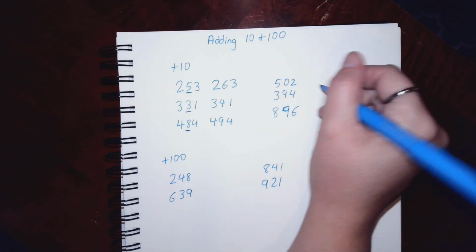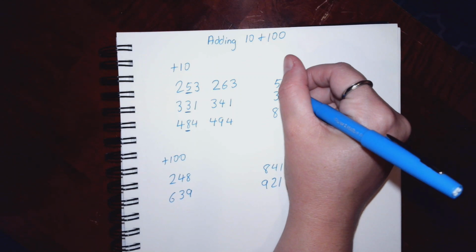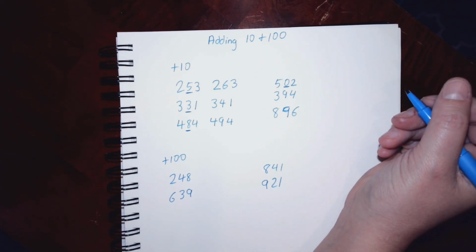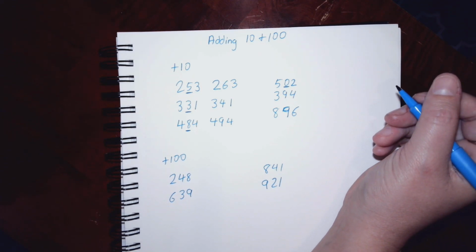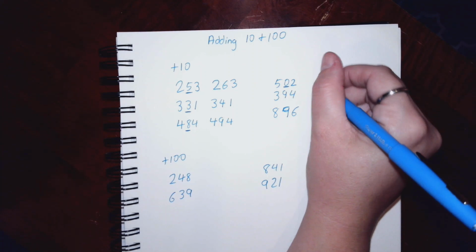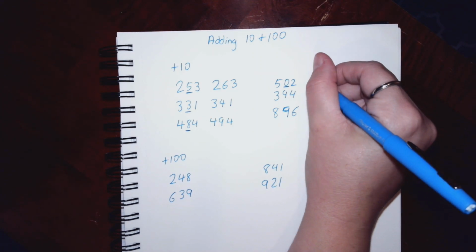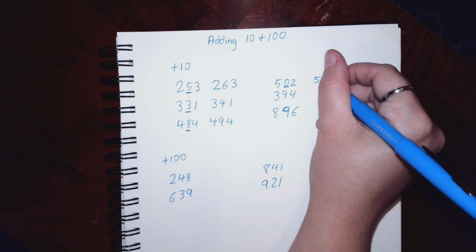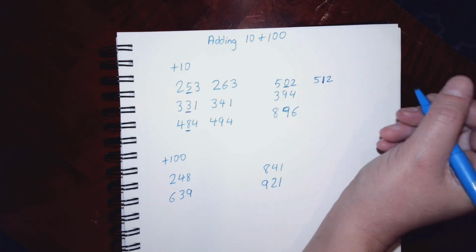Some people are like, well, wait a minute. What if you have a 0 there? Right now you currently have 0 tens, but if you add 1 ten to it, how many tens are you going to have? Well, 1 more than 0 is 1. So you would have 512, because you're putting that 1 in for that 0.